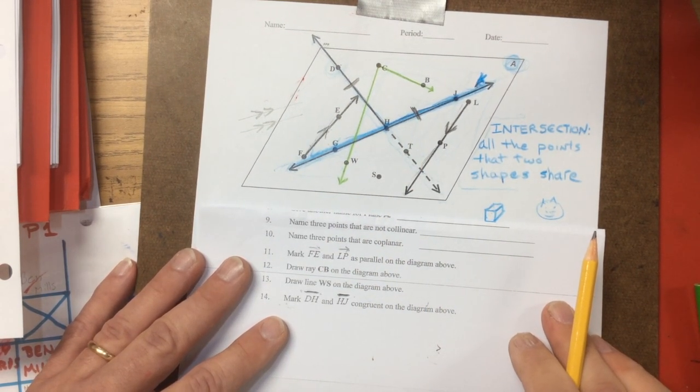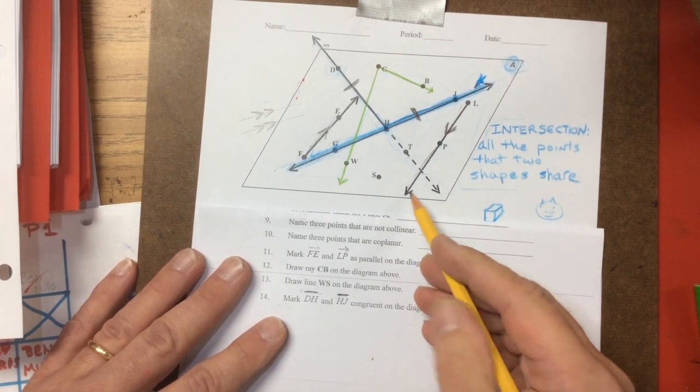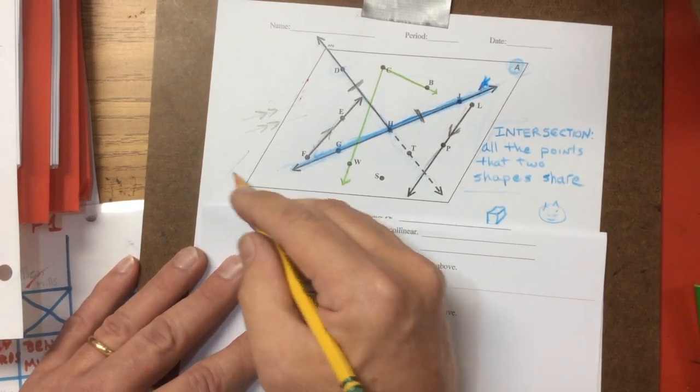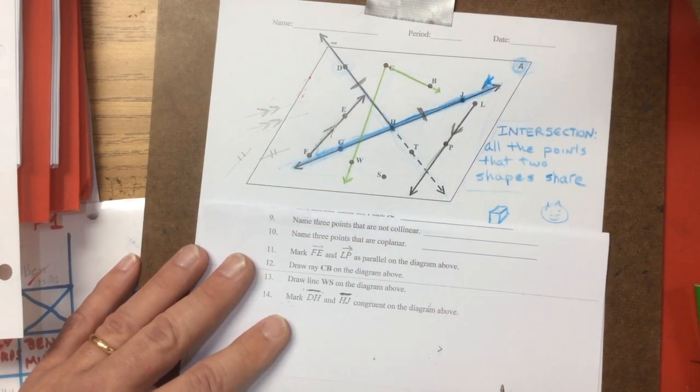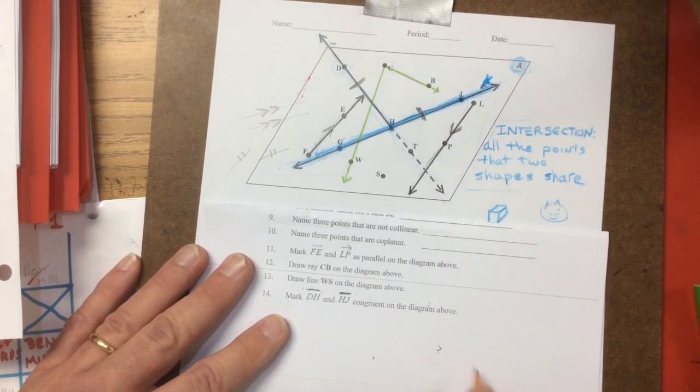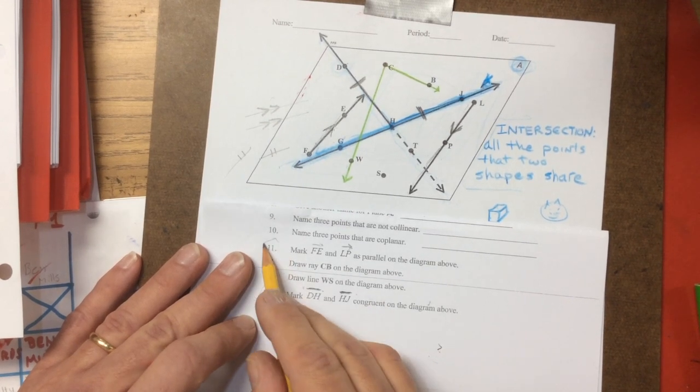And just to expand on your question, if I had two other segments that were congruent somewhere else, I would put two little marks. Okay? So that's 14. We've done 11.